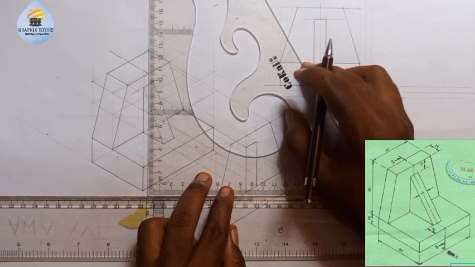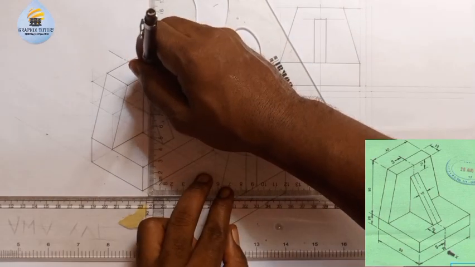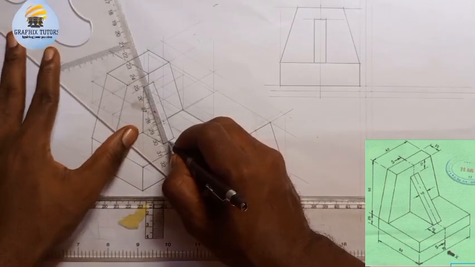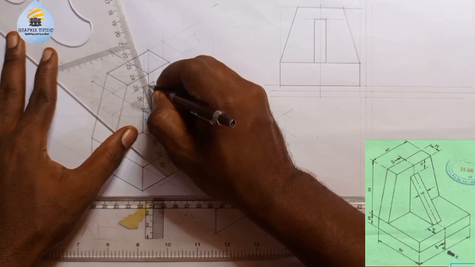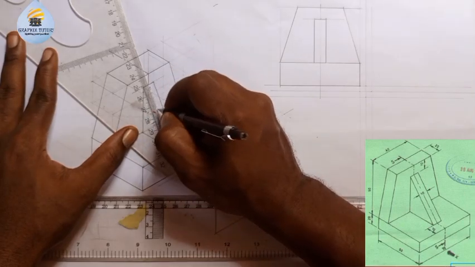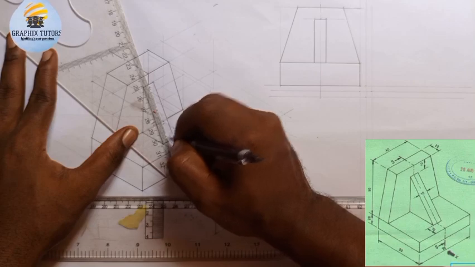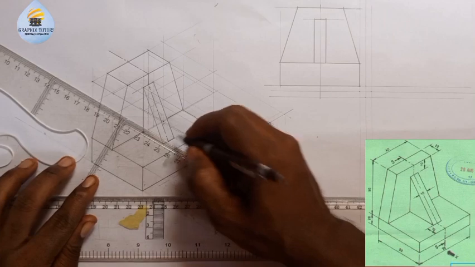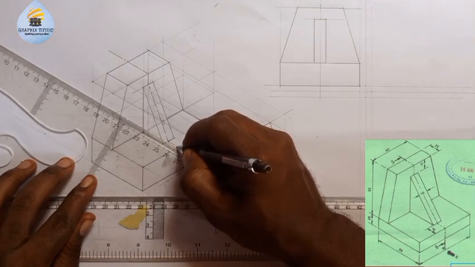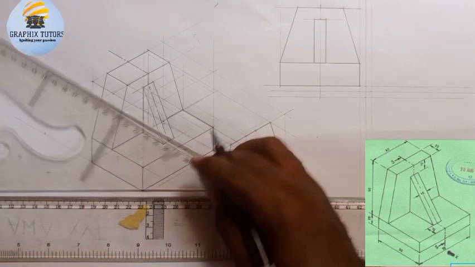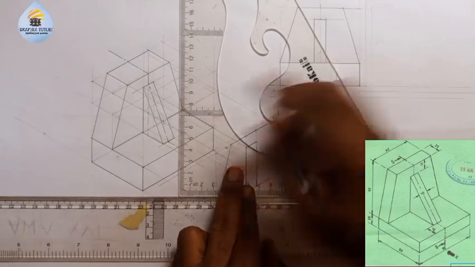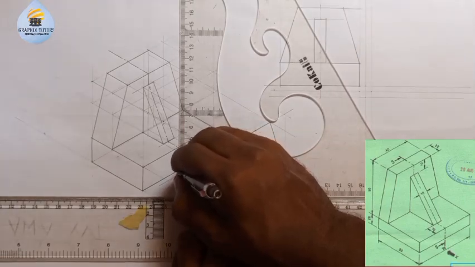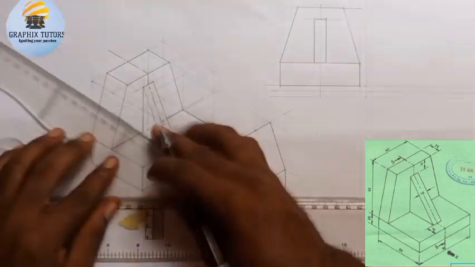So this is the line section XX along the line here. I come here. Okay, this is what we have here.